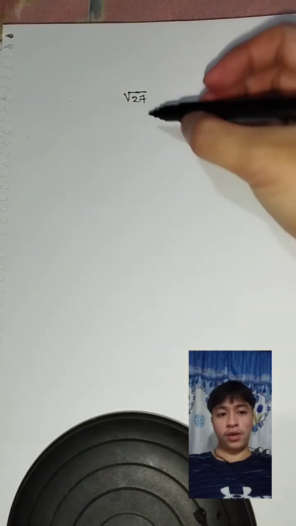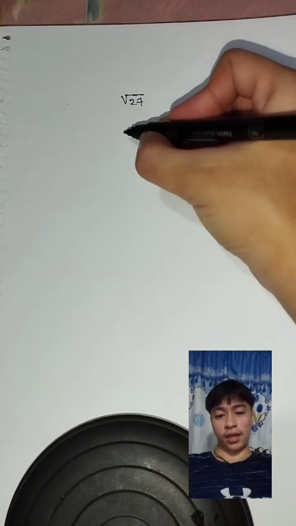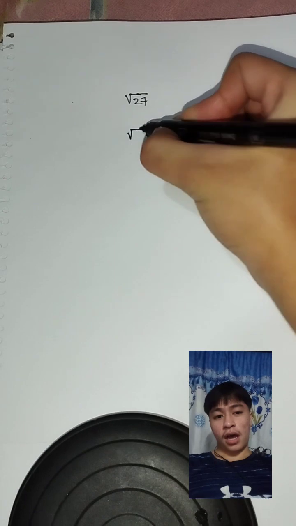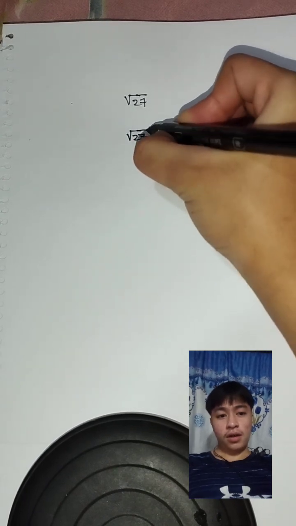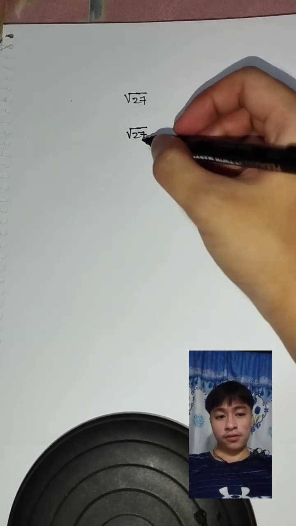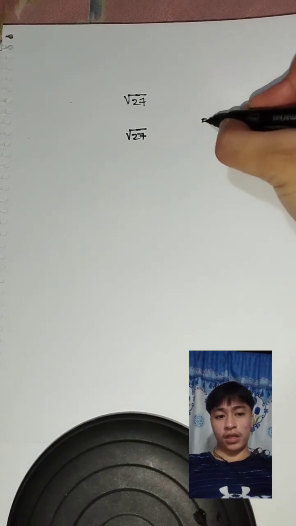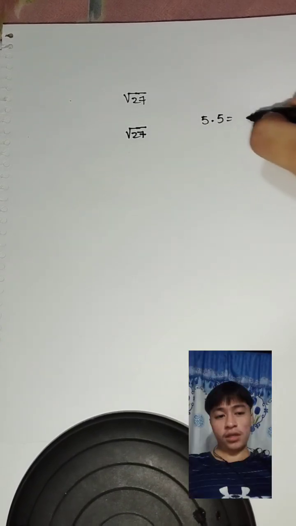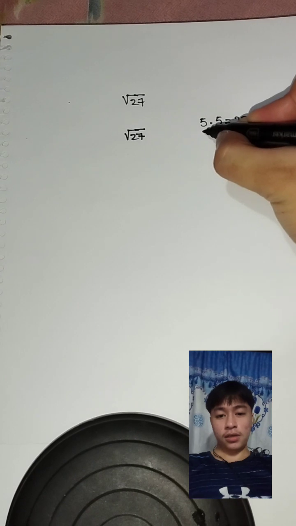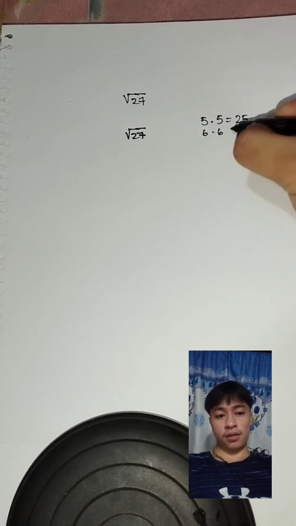square. So we have to approximate it, and here's how we're going to do that. Instead of writing 27, we'll put the division symbol. What we're looking for here is the perfect square root of some number that is less than or equal to 27. So we can try 6 times 6 is equal to 36. So it can't be 6, since 36 is greater than 27.